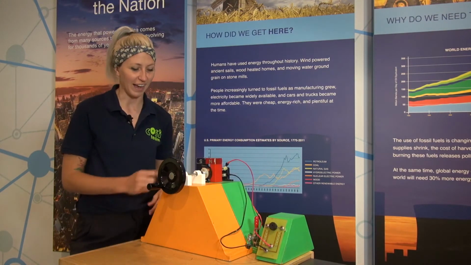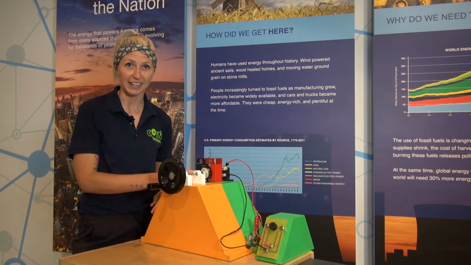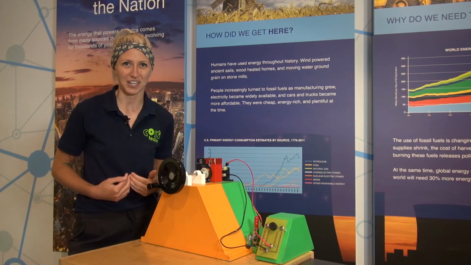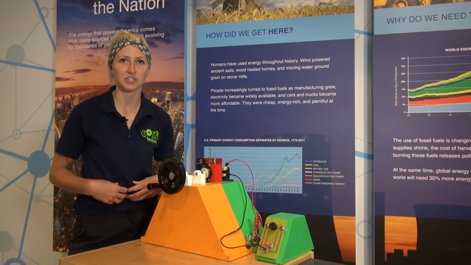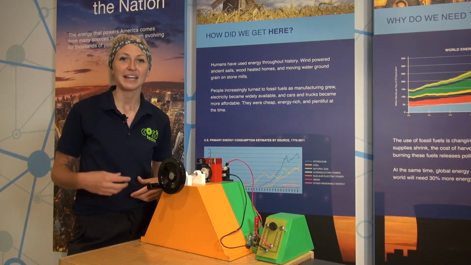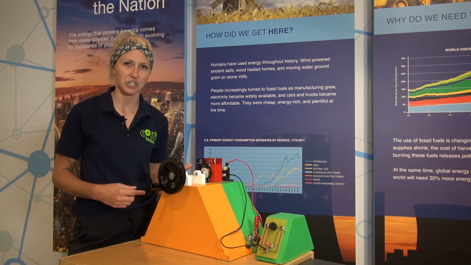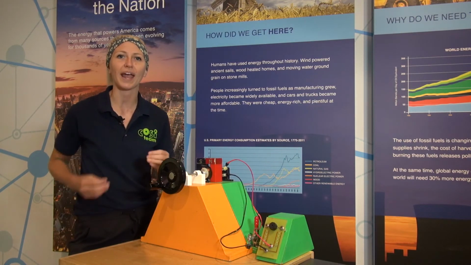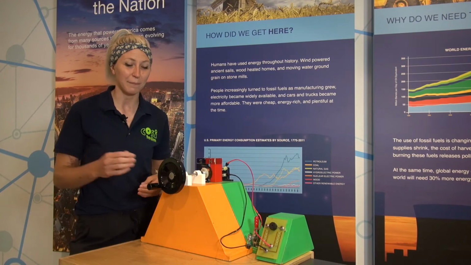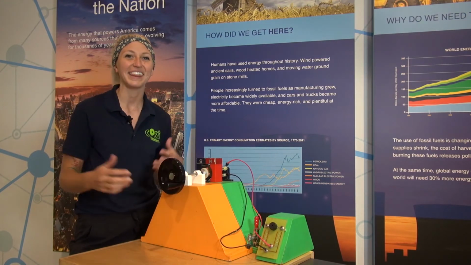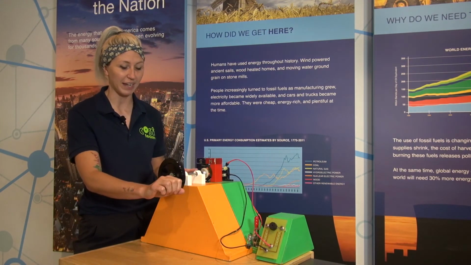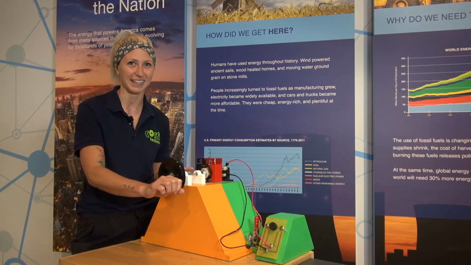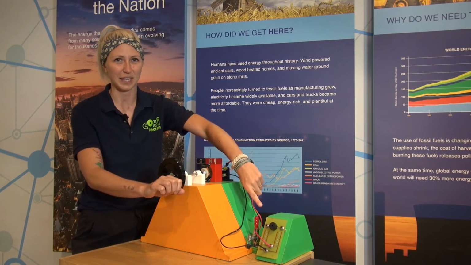Now, one way that I could get this copper wire to spin is by using my own energy. Luckily, I had a great breakfast this morning, so I have chemical energy inside of my body. Now, if I convert that chemical energy into kinetic energy or energy of motion by turning this crank, then I can make my copper wire spin. So let's use some of that kinetic energy to spin my copper wire inside of this magnetic field, and we'll see if we can make this light up.